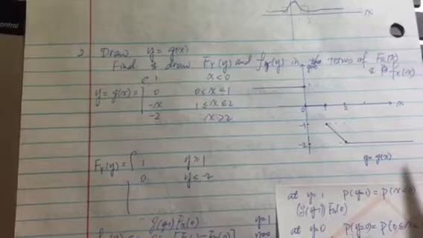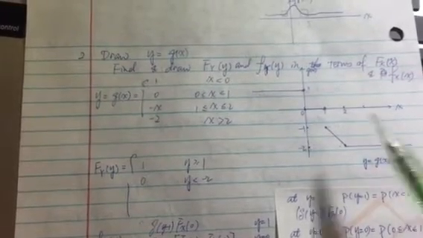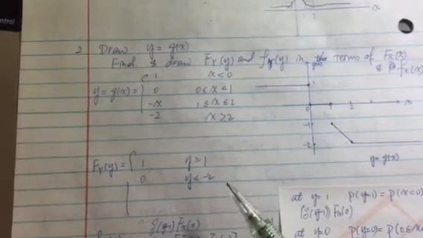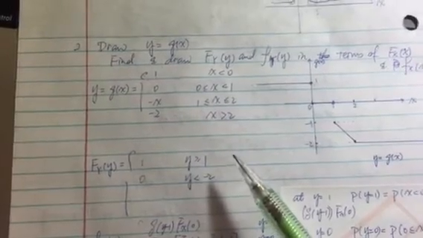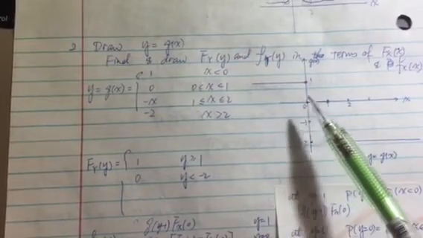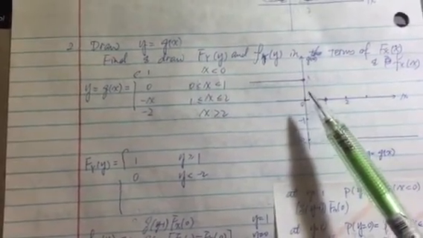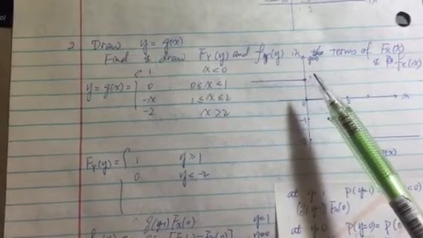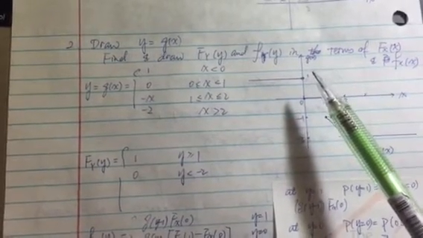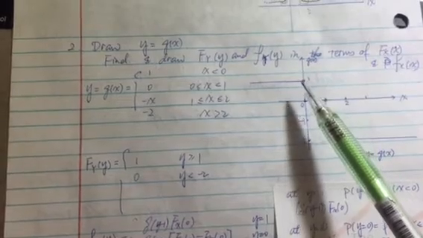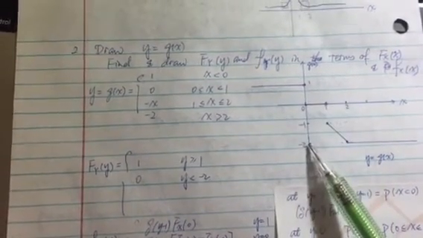And after x is bigger than 2, the graph just remains constant like this. So how do we find the second part, the big F of y? We can tell from the graph that g(x) is between 1 and negative 2.